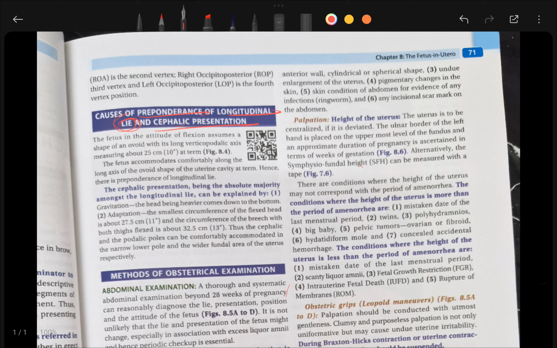Now, longitudinal lie is more common. Now we will see why cephalic presentation is more common. Cephalic presentation is the absolute majority among longitudinal lies, and this can be explained by gravitation. One reason is gravitation. The head being heavier comes down to the bottom. This is because of gravity. The head weighs more, so it comes to the lower position. This is the uterus, and the head becomes situated here, near the internal os.